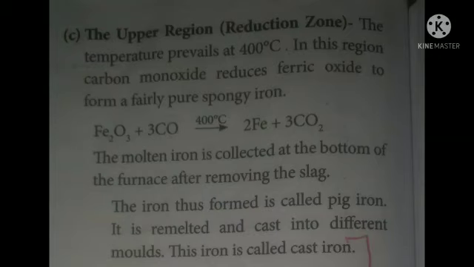So this iron was again remelted by heating and cast into different shapes, or molded into different things. And now the iron is called cast iron. Clear? So this is a very important question, smelting. At the book back, this question is given there. They explain the smelting process, so it's a very important question to learn.